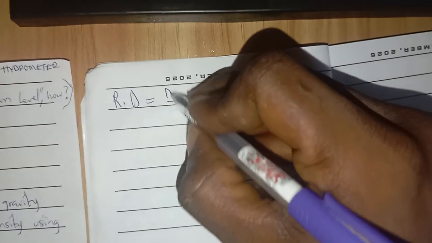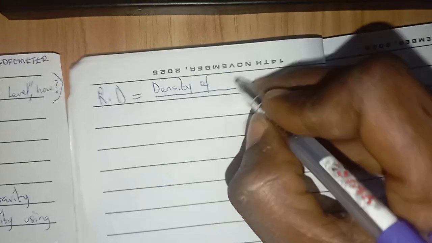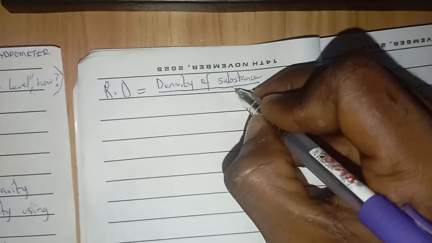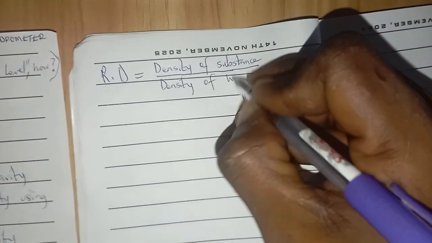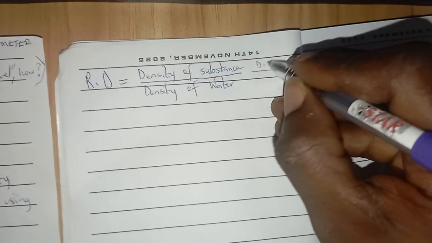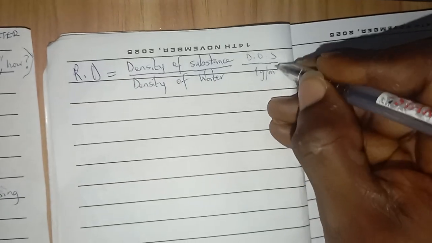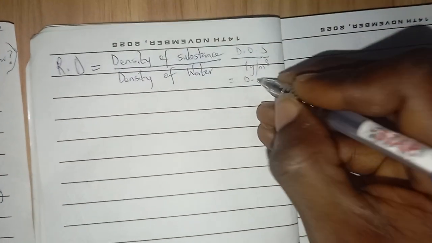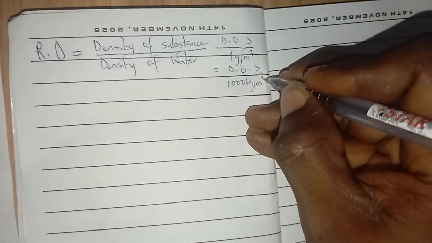So you can say density of substance for density of water, which is D of substance all over 1 gram per meter cube, or you say 1000, or you say D of substance all over 1000 kilogram per meter cube.